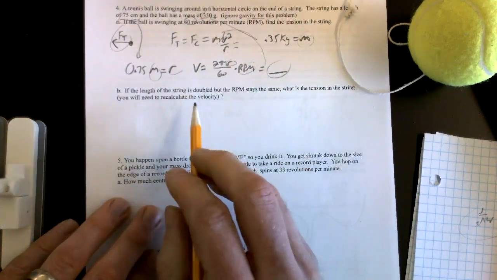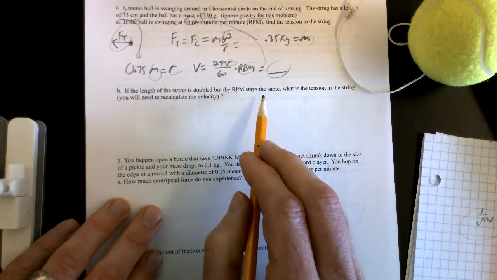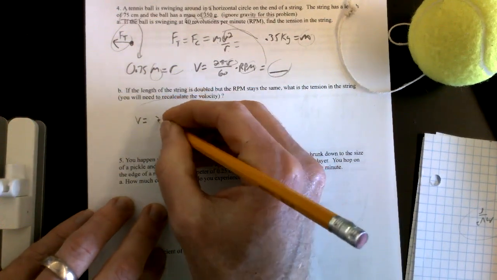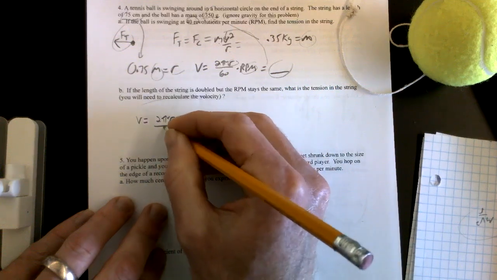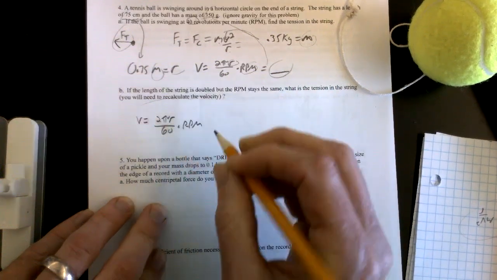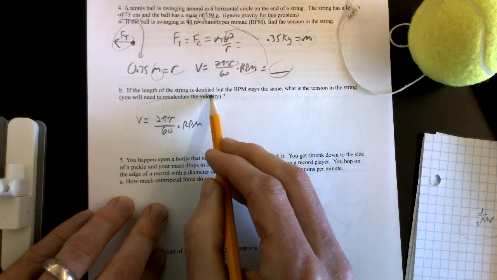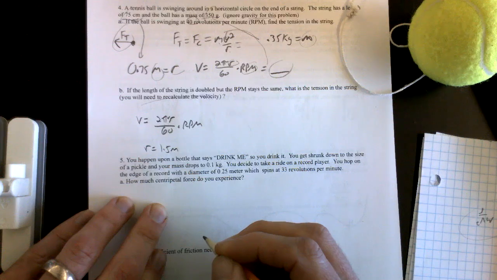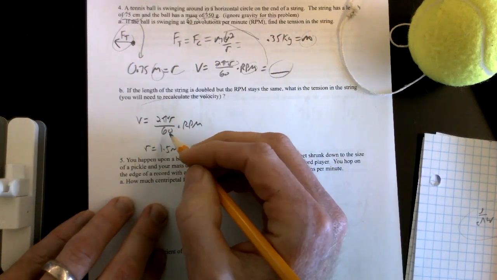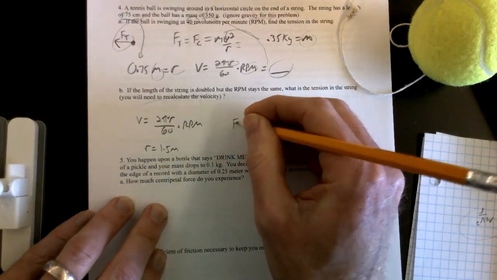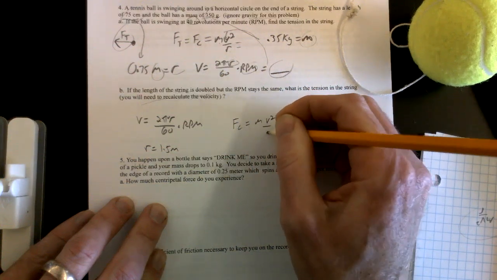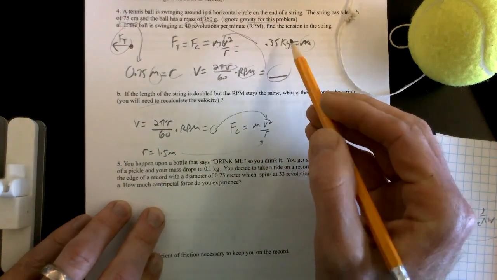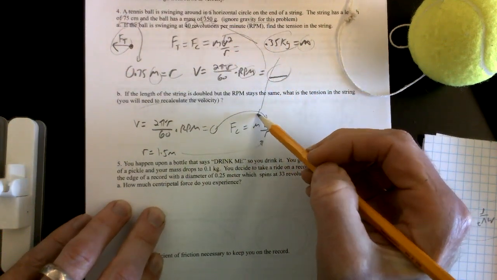Okay, if the length of the string is doubled, but the RPMs stay the same, what's the tension in the string? You'll need to recalculate the velocity. So you have to recalculate the velocity because our velocity formula is 2 pi r over 60 times your RPMs. So this time the length of the string is doubled. So now your R is going to go to 1.5 meters. And you have to recalculate what your velocity is. Once you recalculate your velocity, then your force is still just mv squared over r. So whatever this equals goes in there. There's your radius, and then it's the same 0.35 kilograms that goes in there.